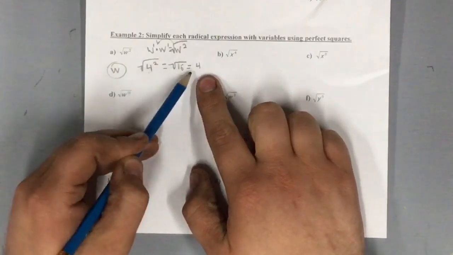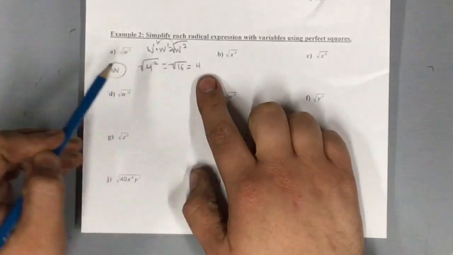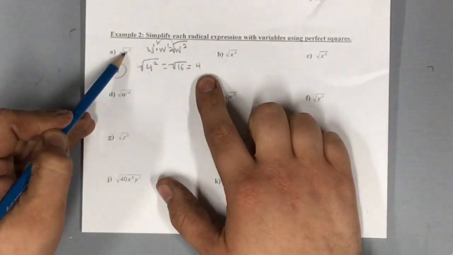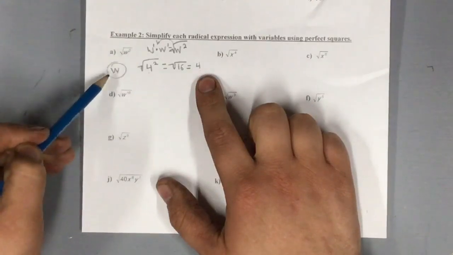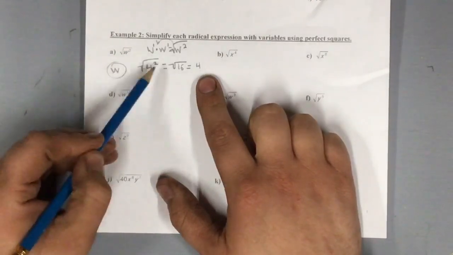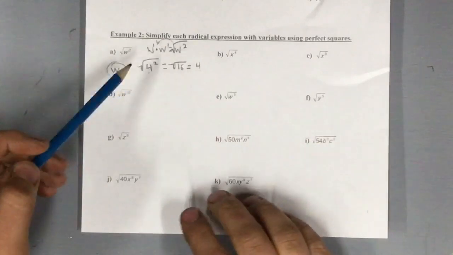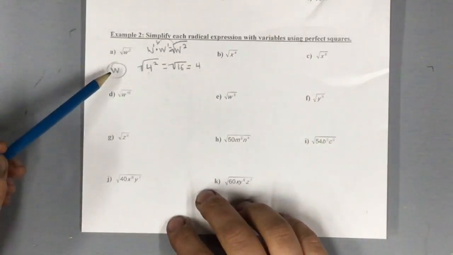I just don't have that extra radical symbol or exponent. This is the same thing. I started with w squared, and I ended with just the w. This works the same way. Plugging a number in helps explain this.